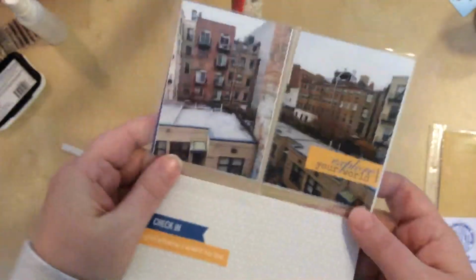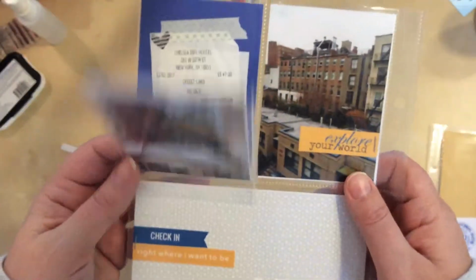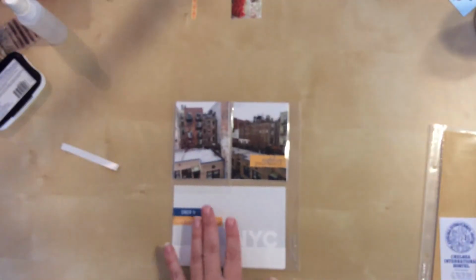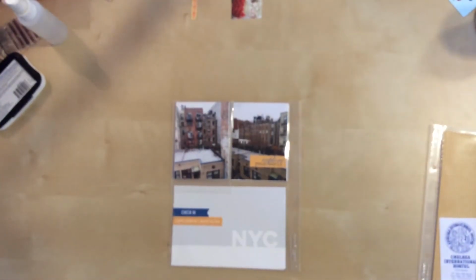And remember I said I could still get in that pocket? There it is. I can still remove this if I ever change my mind, add something if I wanted to, so it doesn't affect being able to open that. So that works out well. So I think this one is done, guys.